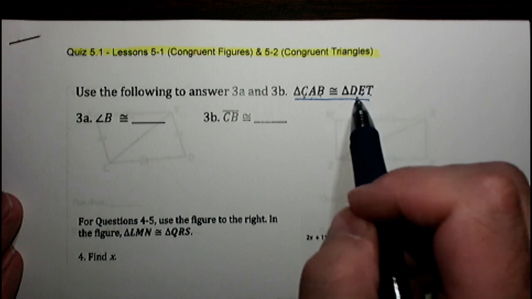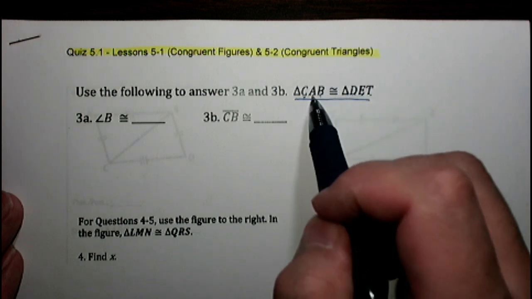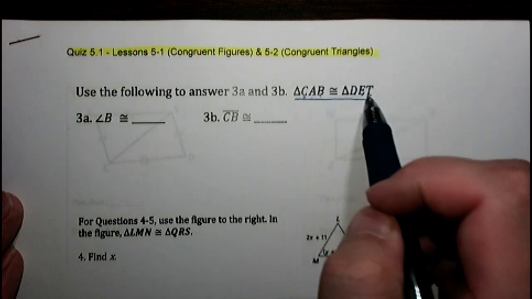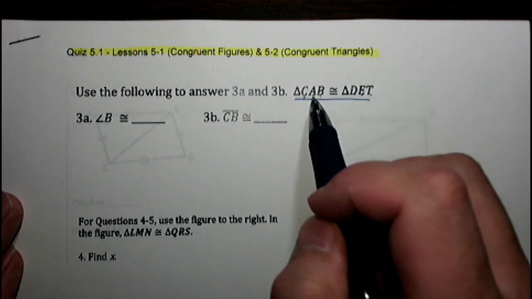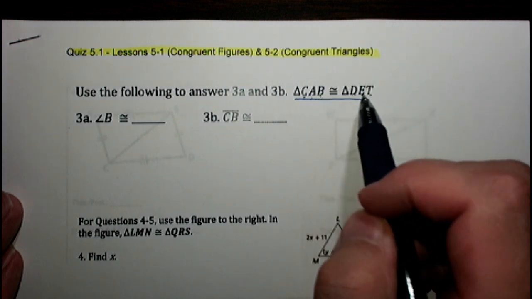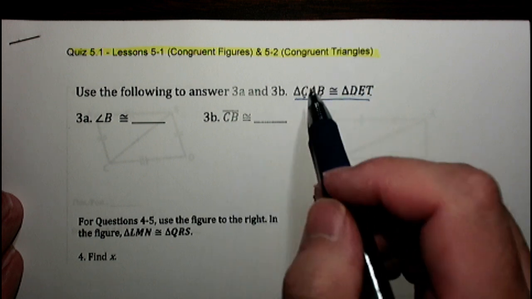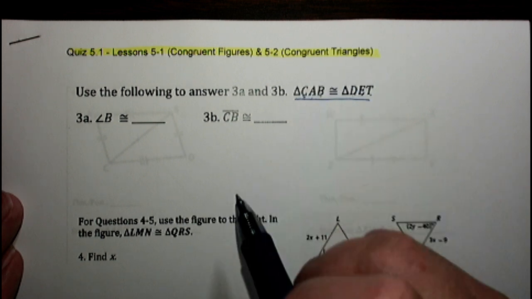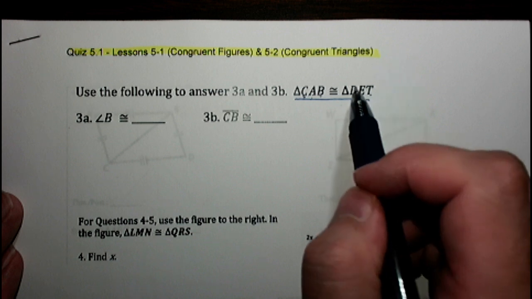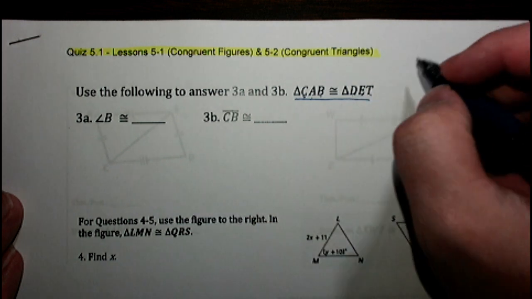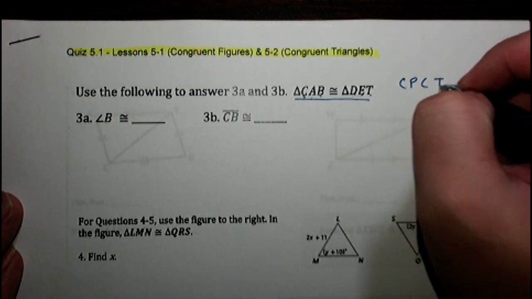So that would be line segment DE. Line segment AB is congruent to line segment ET because these are the last two letters and these are the last two letters. Here's the first and the third. So line segment CB must be congruent to line segment DT. And again, I'm just using CPCTC.